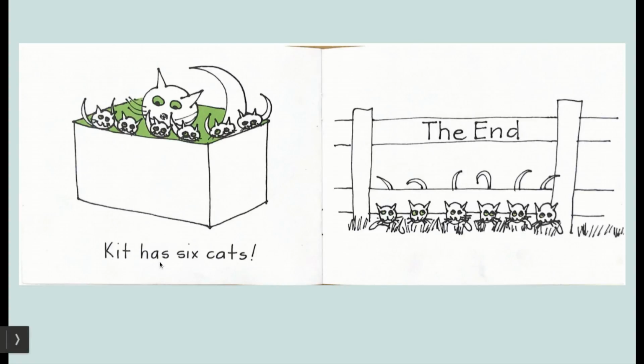Kit has 6 cats. Now, that's got an exclamation mark at the end of that sentence, so we probably need to read that a little more excited. Let's try that one again. Ready? Kit has 6 cats! The end.